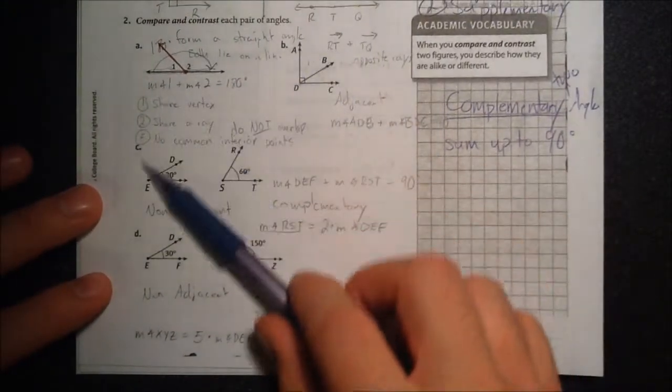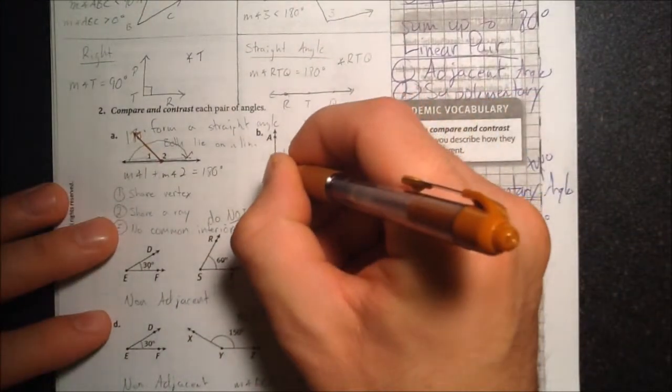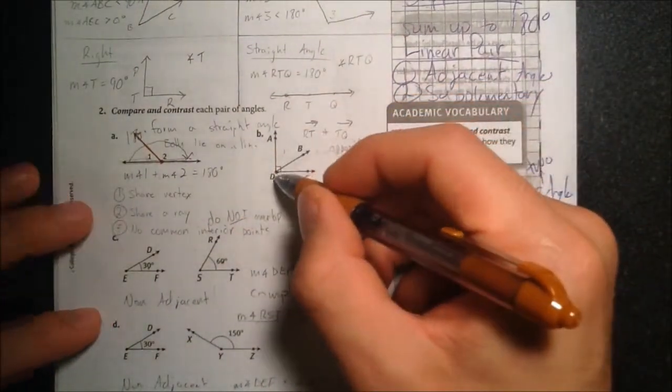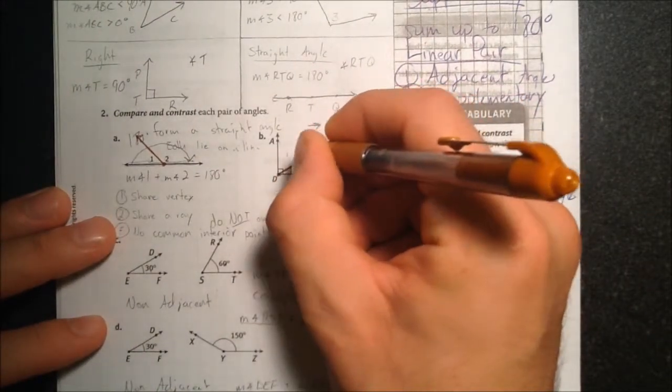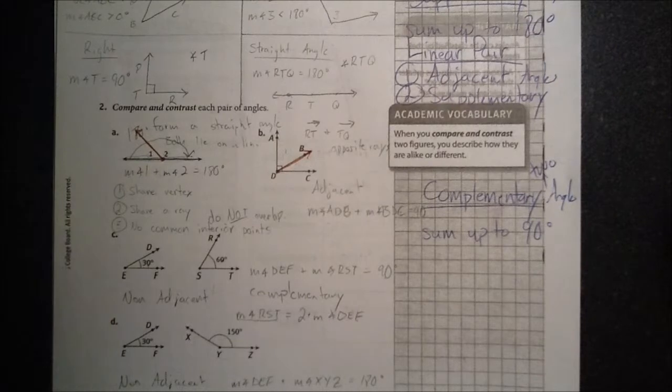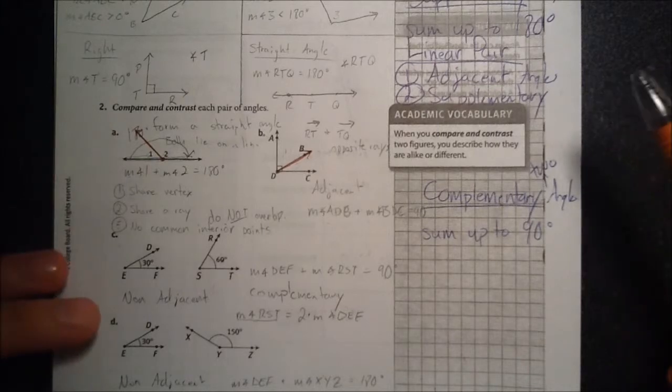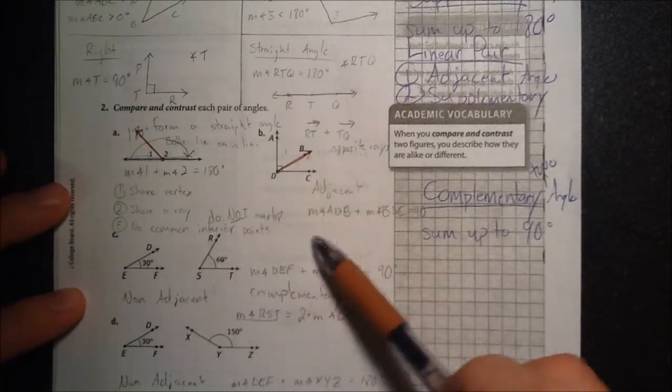So a lot of very important stuff. Just recognizing that adjacent angles need to have a common vertex, and so in part B they share this point D, and then they also share a ray. There's no overlapping of the two adjacent angles, meaning there are no common interior points. So please be aware of adjacent angles.